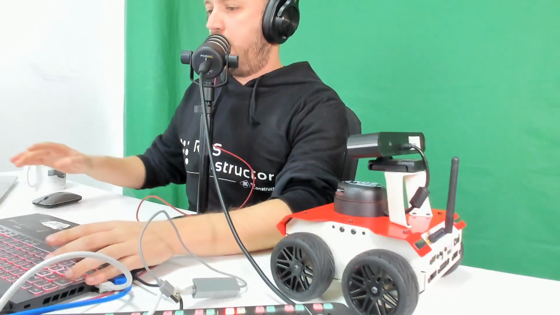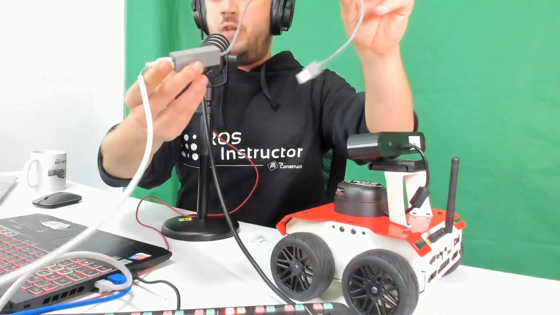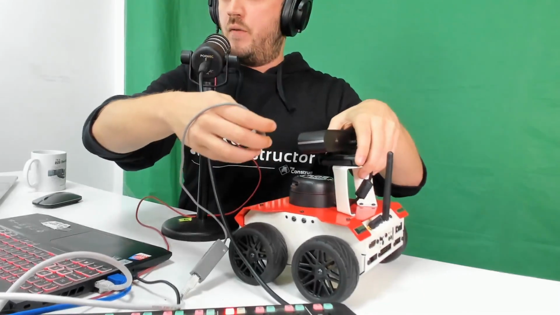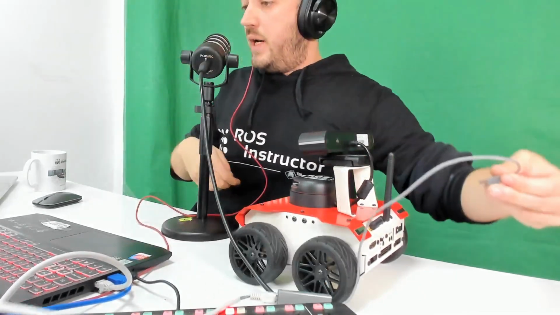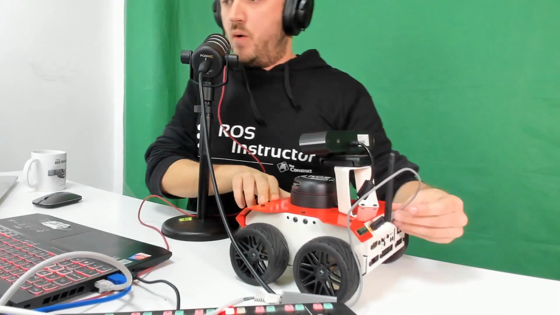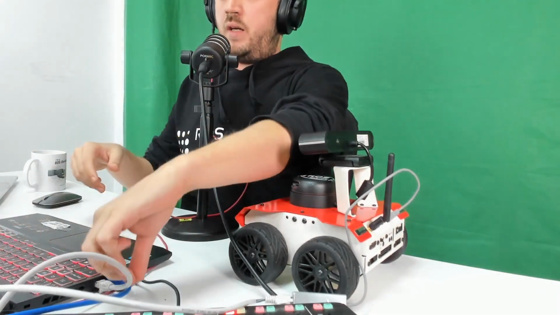So once you have it, you're going to use this Ethernet to USB adapter to connect to your robot. How? Very simple. Let me show it to you like this. Then you have the Ethernet adapter. You are going to plug the USB end here to the rear part of the robot. Let me do it right now. There we go. And of course, the other end, with the Ethernet cable, is plugged to the computer.